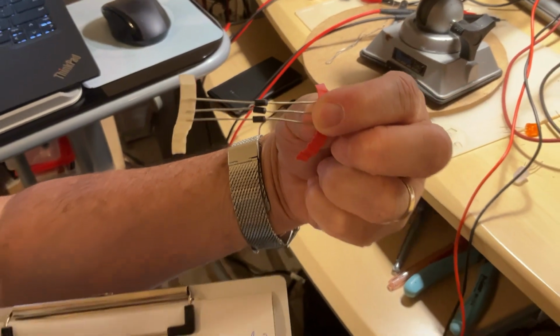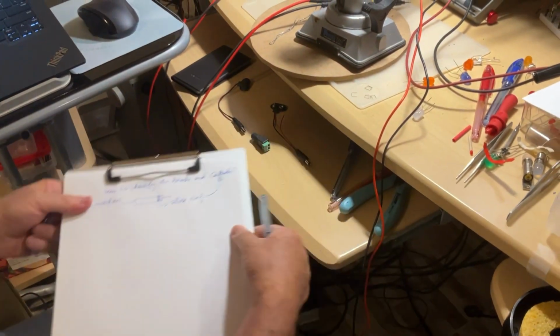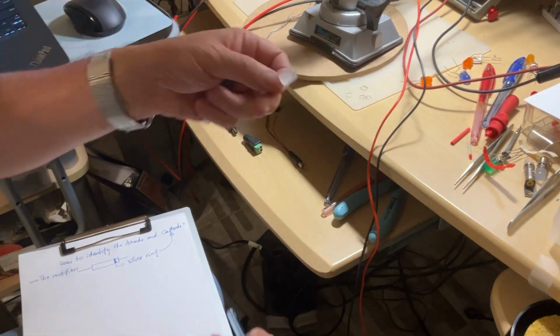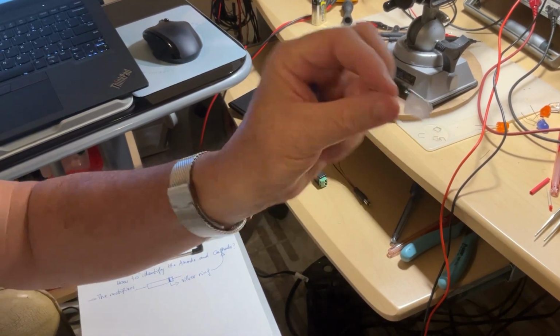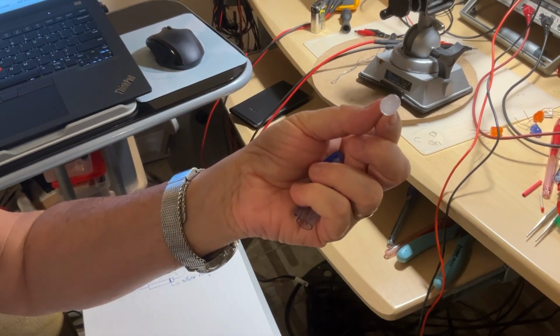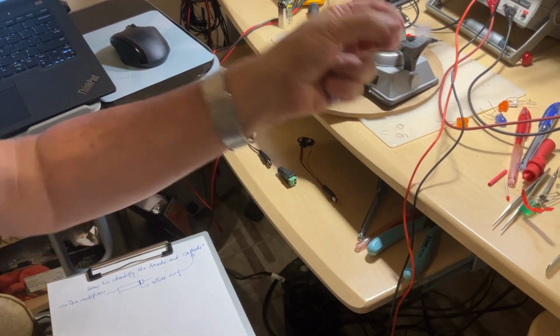Now for the LEDs, like this one here, there is no place on the body to draw the silver ring. So now, take a look.